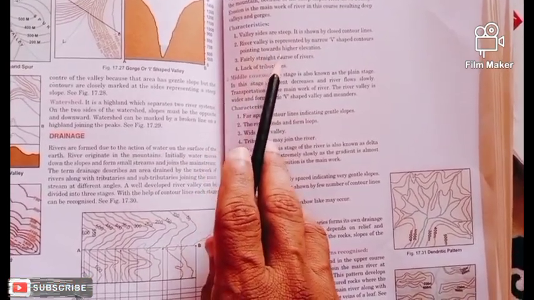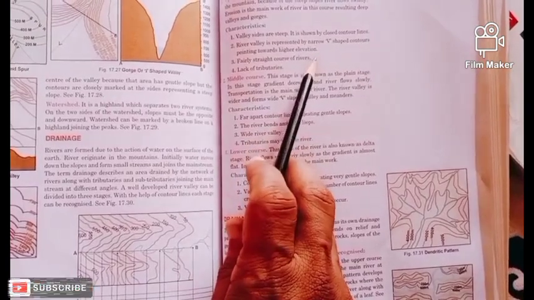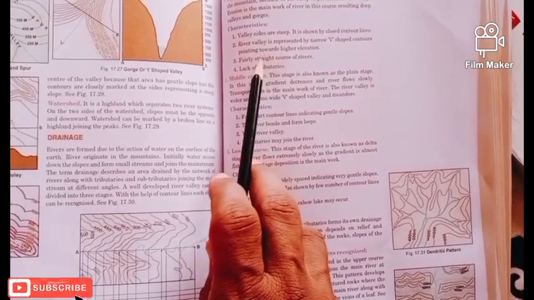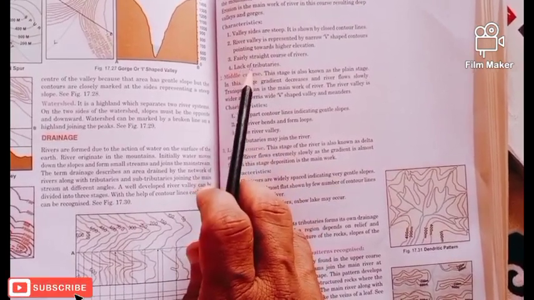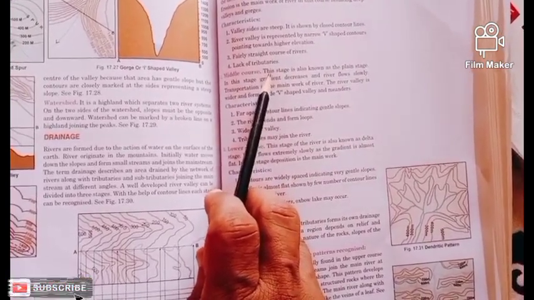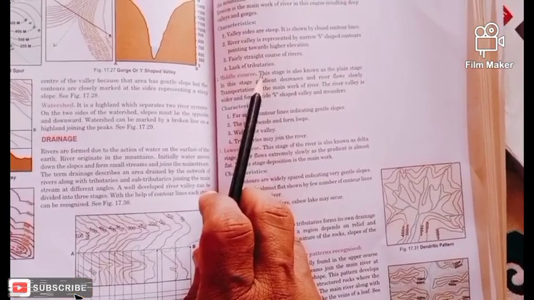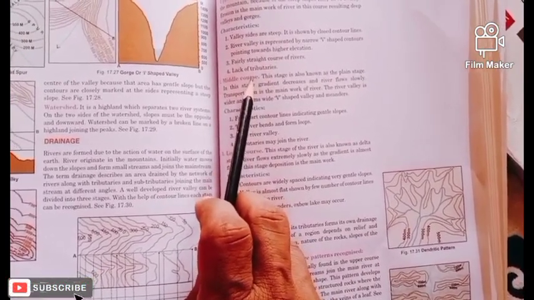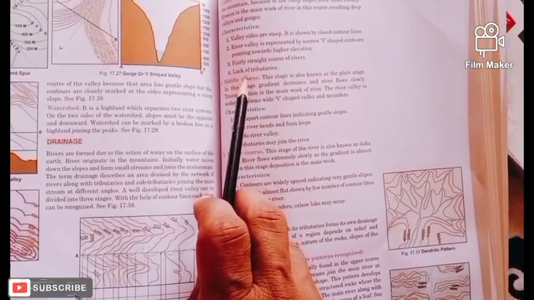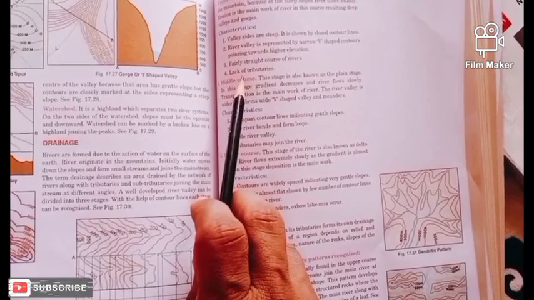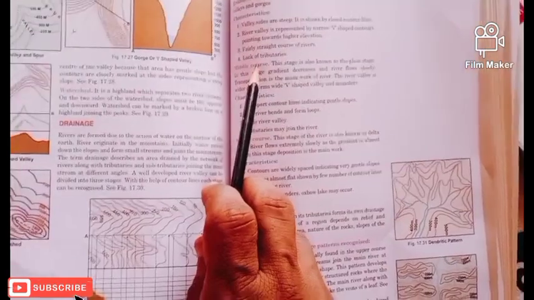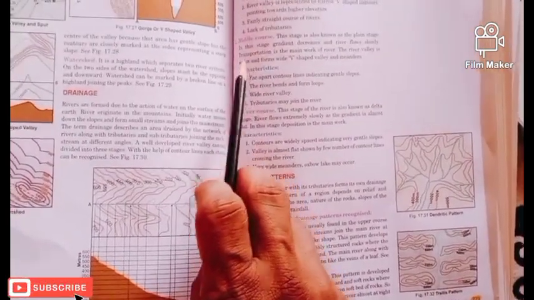Now river valleys are represented on the map by V-shaped contour lines, and the higher elevation is towards the pointing end. Fairly straight course of rivers. Mostly the course of the river is straight because it has a lot of cutting because of the steep slope, and in this course we cannot see many tributaries because there is no chance to meet and form different tributaries or streams. These are some of the characteristics we can identify in the upper course.